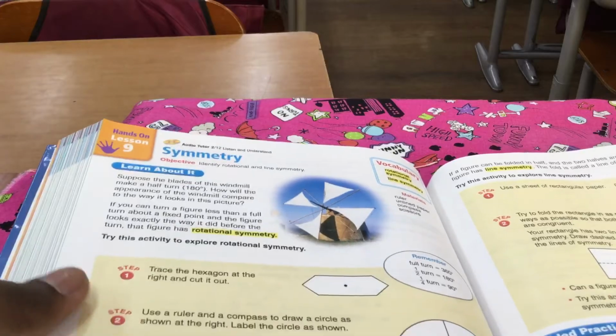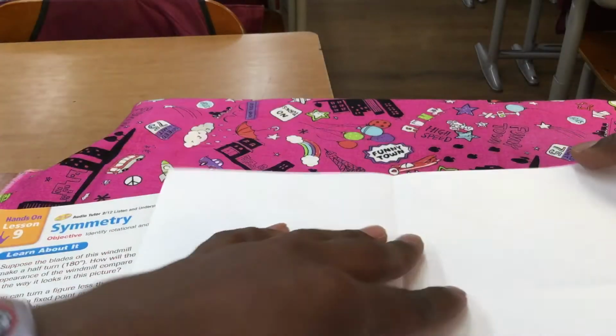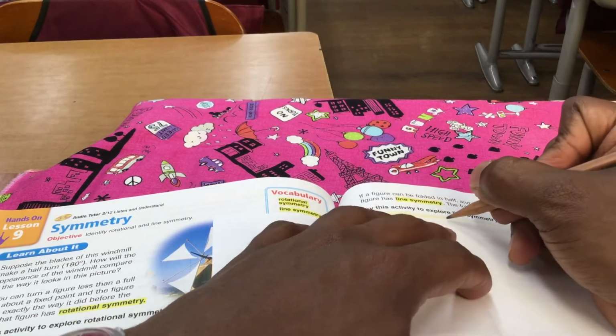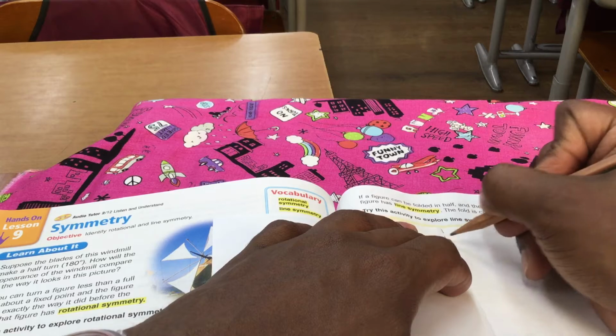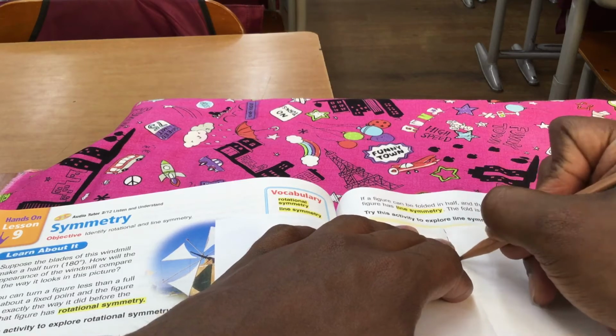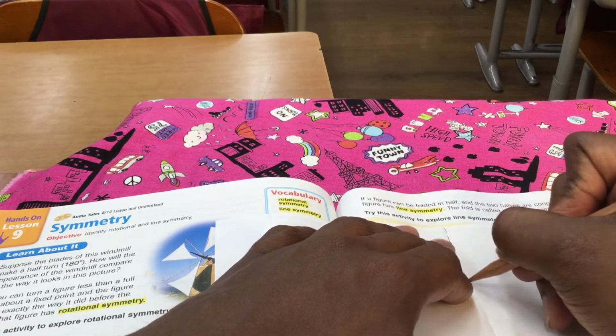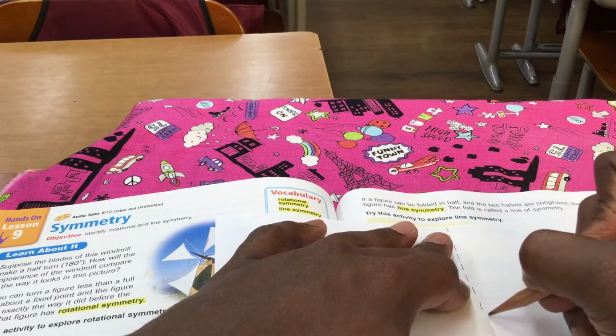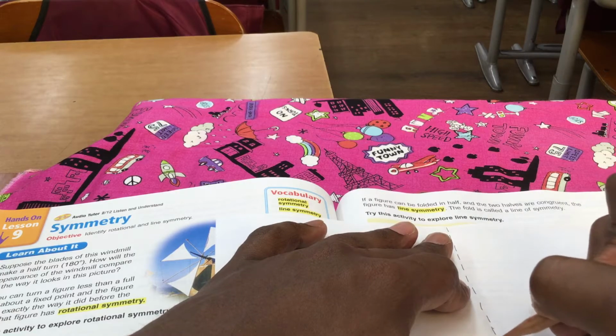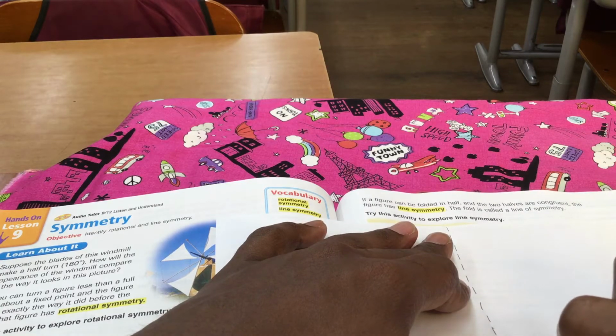So now, if I go back to my figure, if I open my figure up, I can draw my dashed lines right here down the line. Okay.